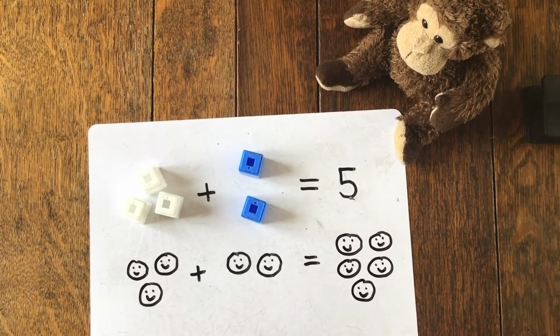You could look at the other videos and see other ways that we've used them, using the tens frame, or you could draw your own part whole diagram as well. Lots of different ways you can show your learning. So have a practice at home.